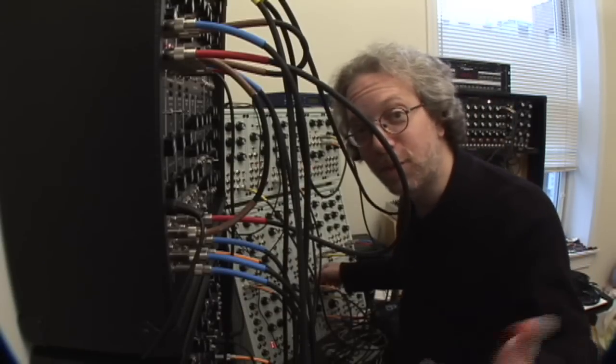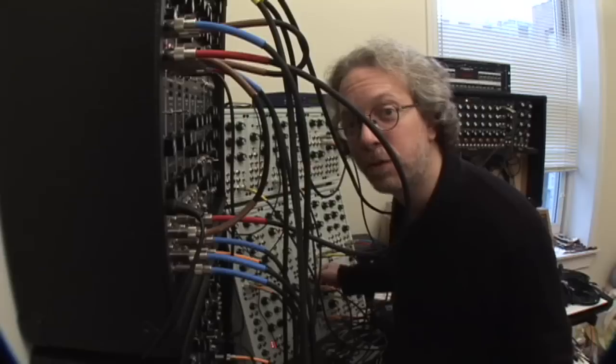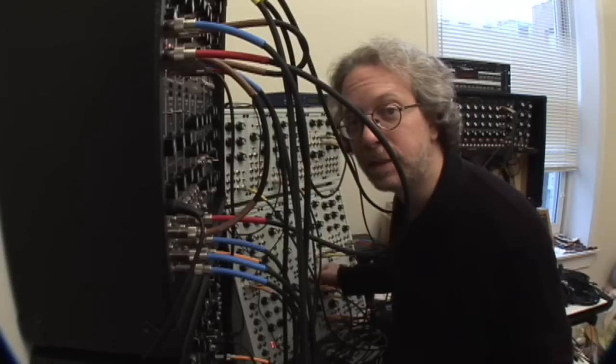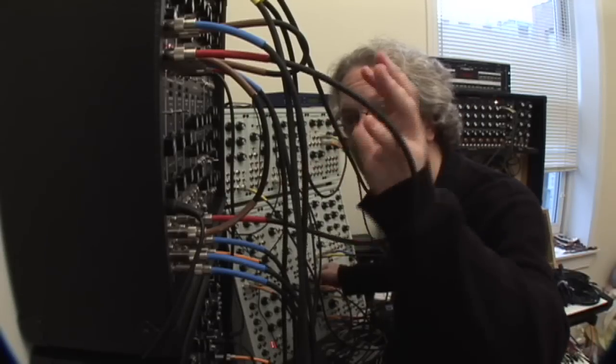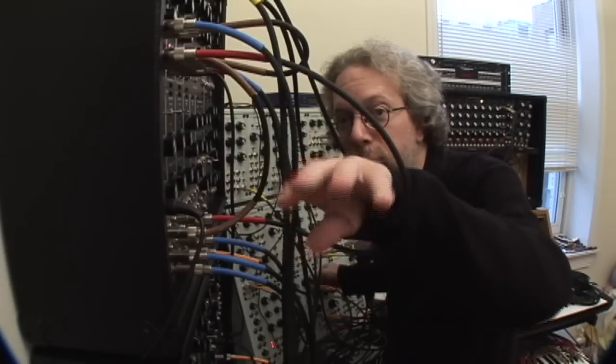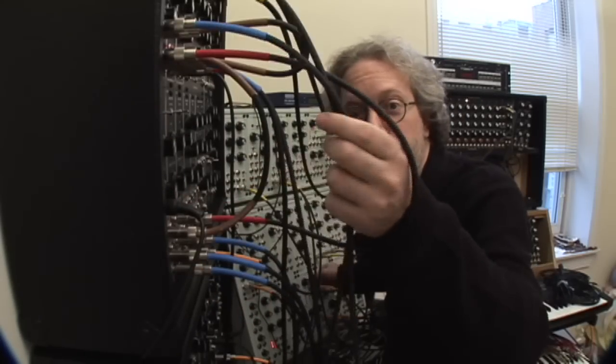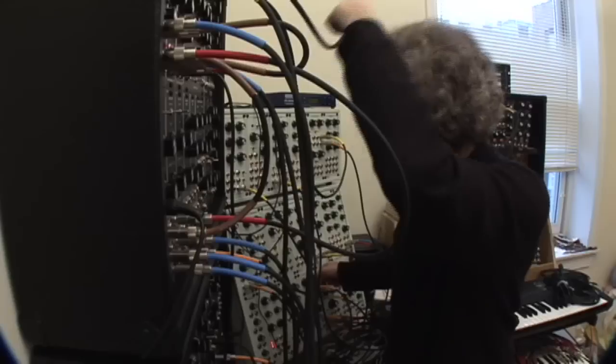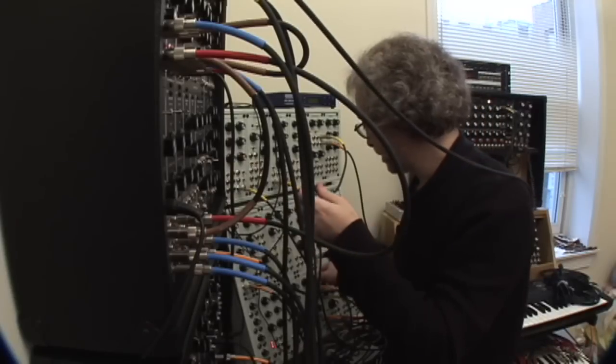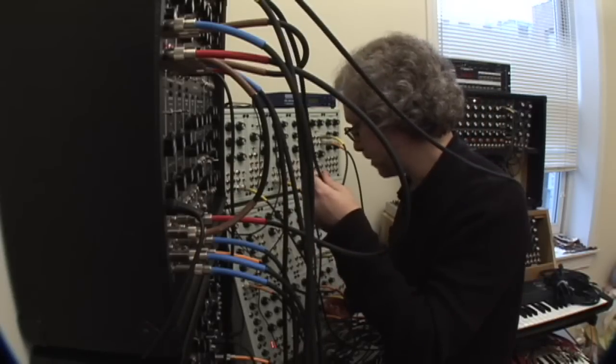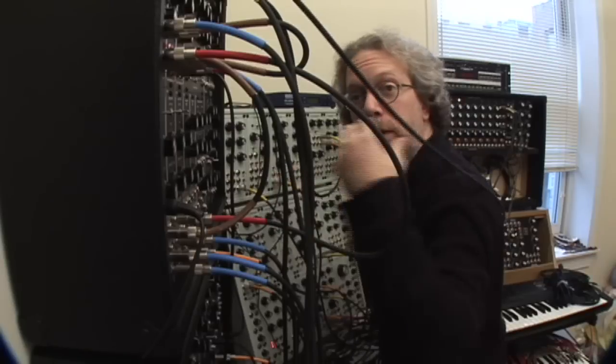Hey, it's the first widescreen edition of Mondo Modular. Much nicer, isn't it? Gives me a little more space to work in here. As you can see, well, not in 3D yet, but I could use more space right now with all these cables and everything going around in here. But I got more keyboard here. You can see here.